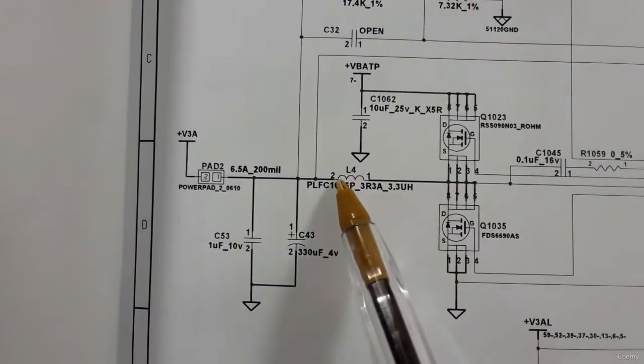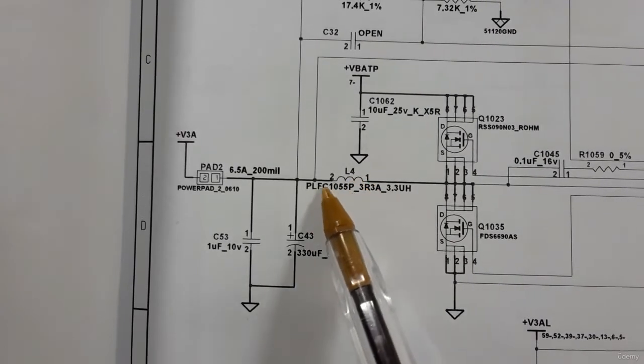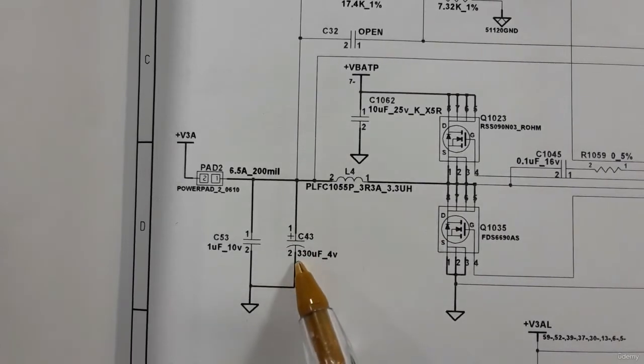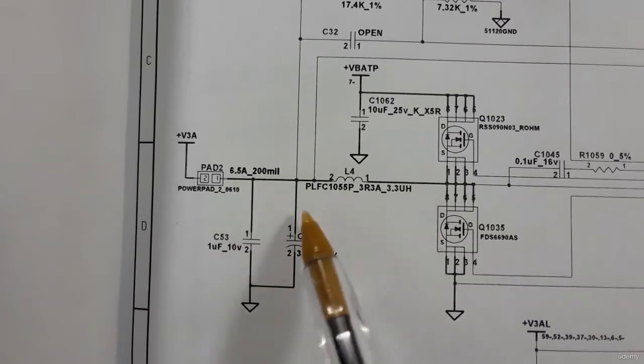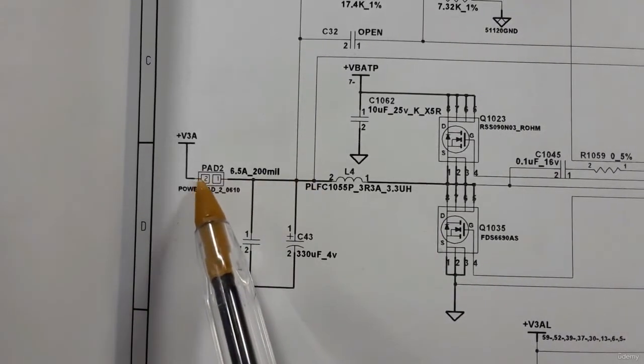And then we have here a coil, and then we have here a capacitor with 320 microfarads, and 5 volt of course. And here we have a pad.